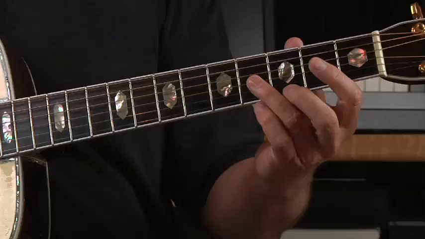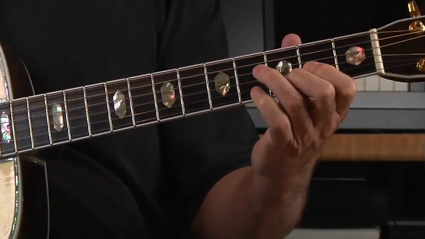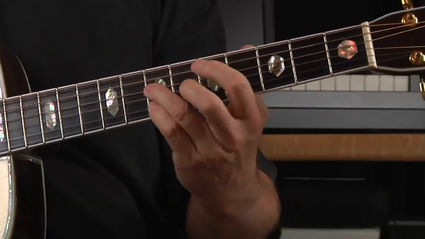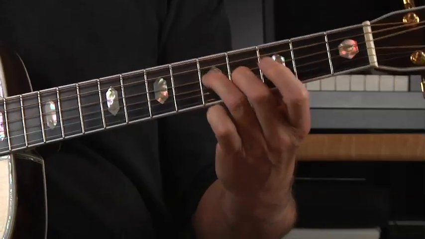Then you can connect them. That's connecting the intervals by moving the top note, but you can also move the bottom note.